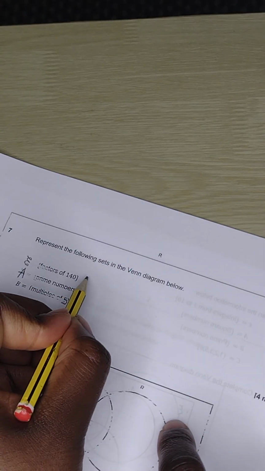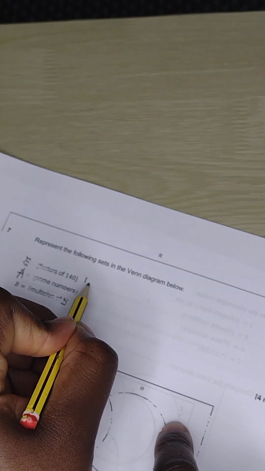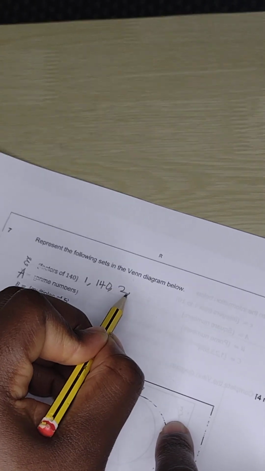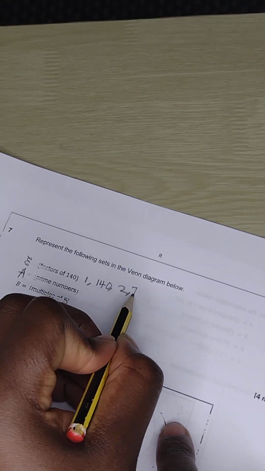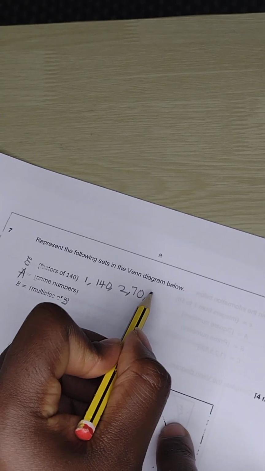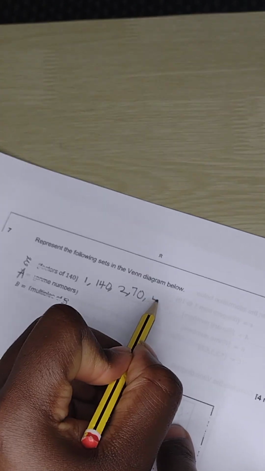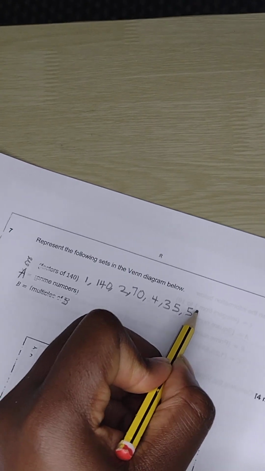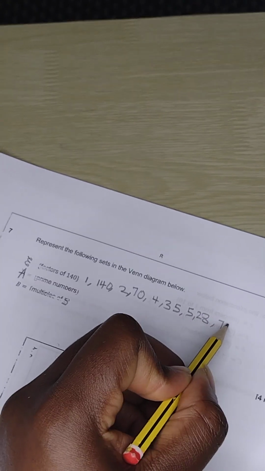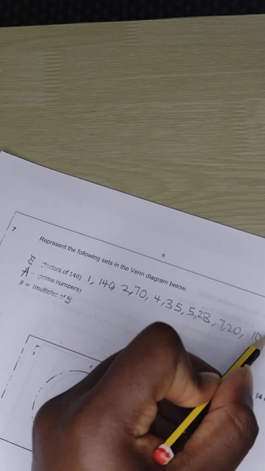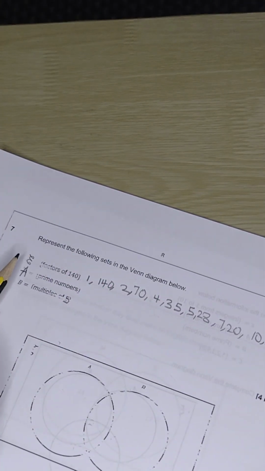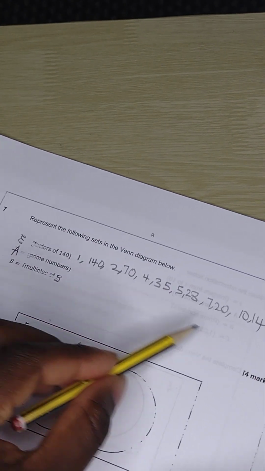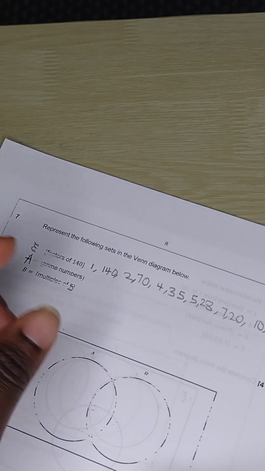So factors of 140 are 1, 140, 2 and 70, because 2 times 70 will give you 140, 4 and 35 give you 140, 5 times 28 will give you 140, 7 times 20, and 10 times 14. So all those are factors of 140. Now out of these ones, we need to find our prime numbers.